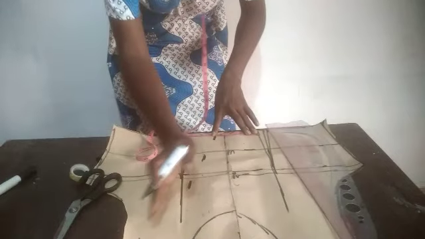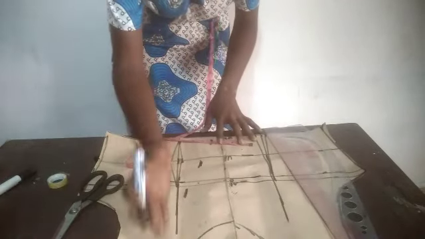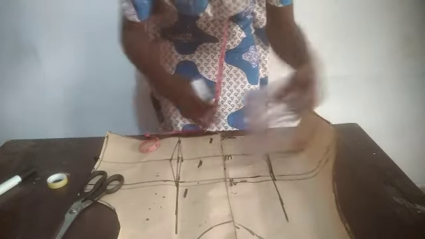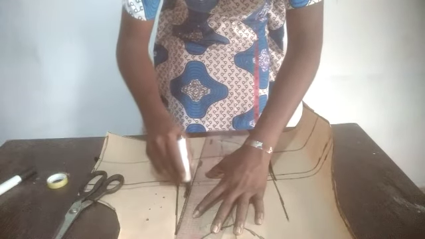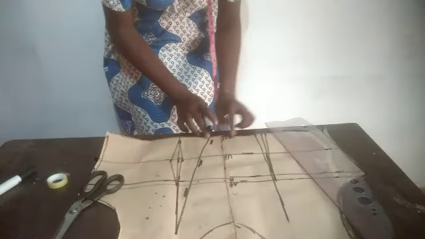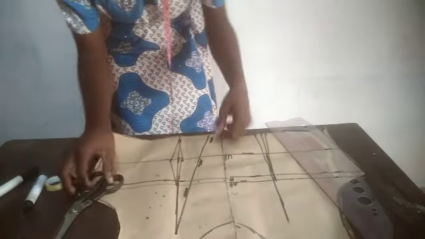It actually depends on how you want it to be, but one thing you should take note of is the more you come down, you should reduce it. As you decrease, you should also reduce it, to give it a form of a slope. So yours could be very small. It's not compulsory you follow this. It depends on what you want to achieve.